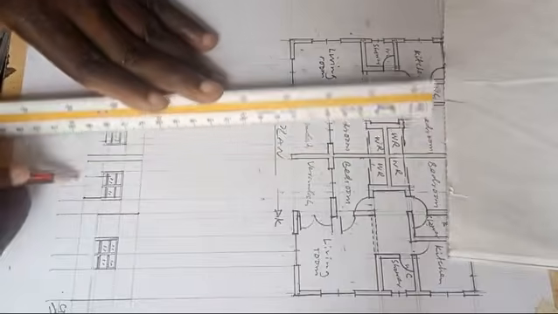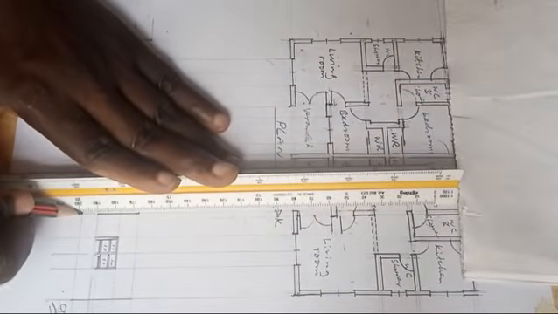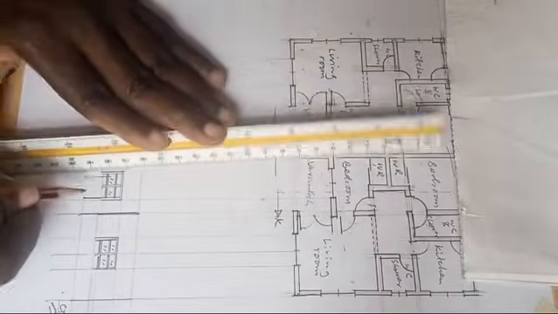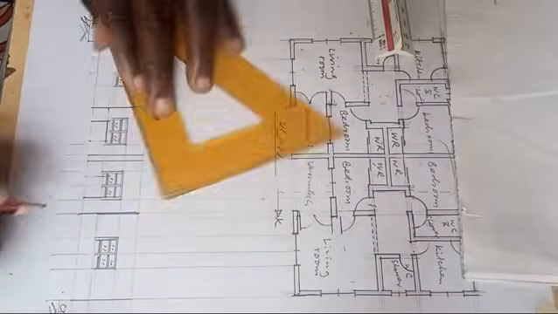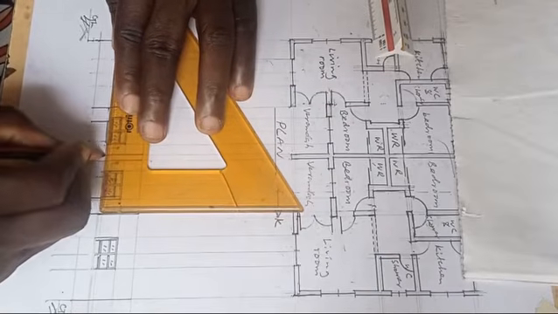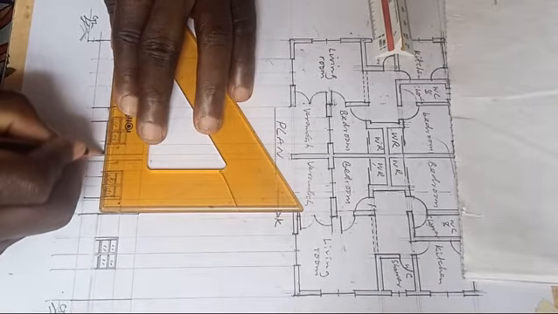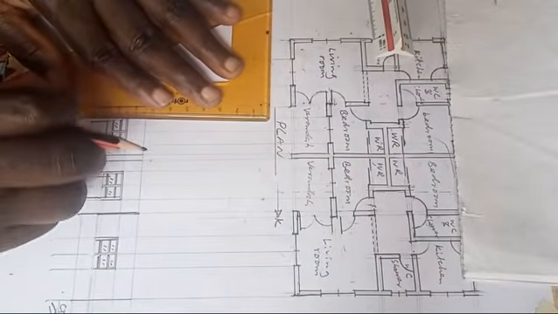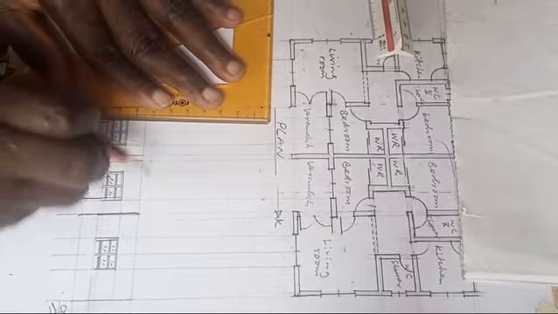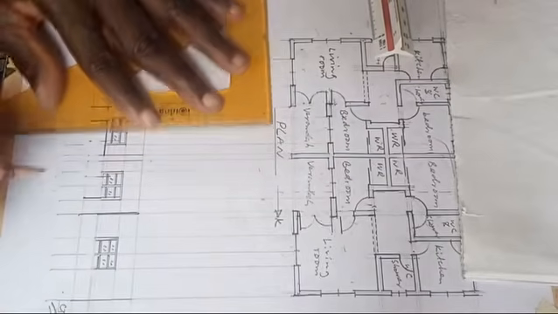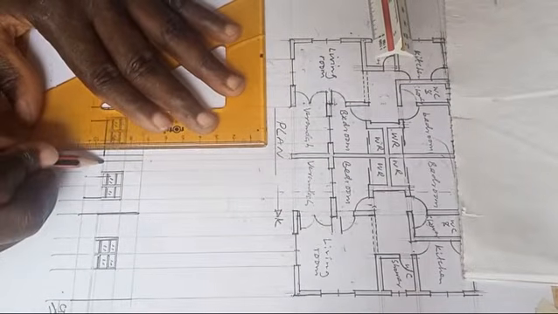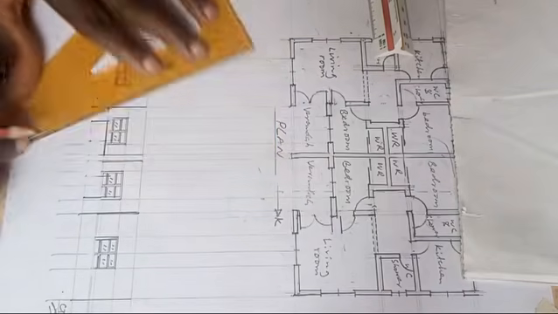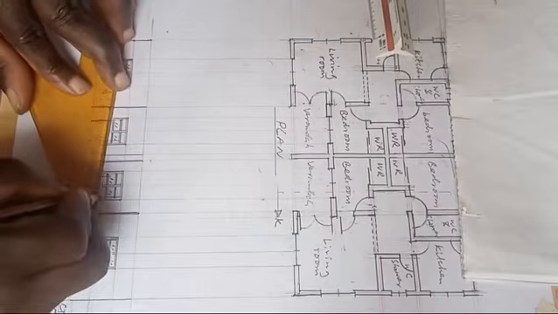This one will not get to the end. Don't forget there's a wall here, so the wall doesn't need to come down here, because the wall will just go like this and like this.